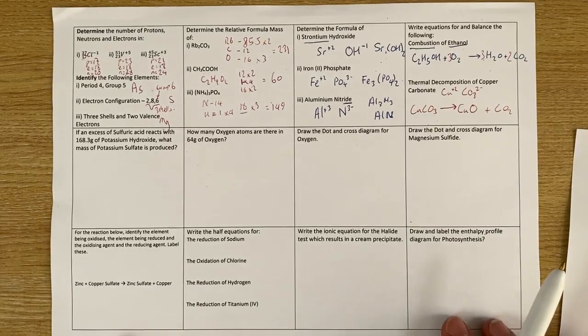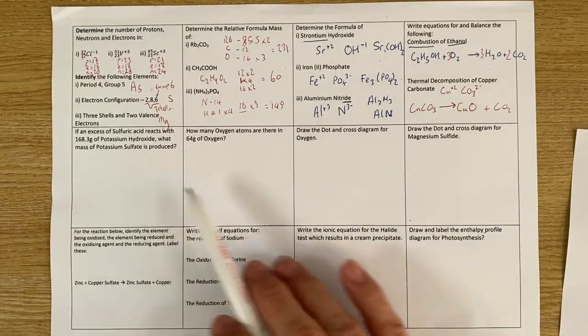So those are the first 4 skills, okay? In the next video, we will cover the next 4.